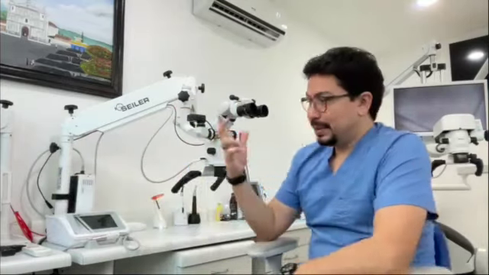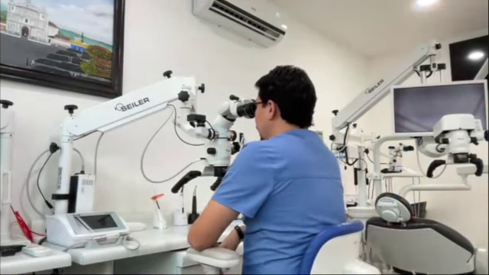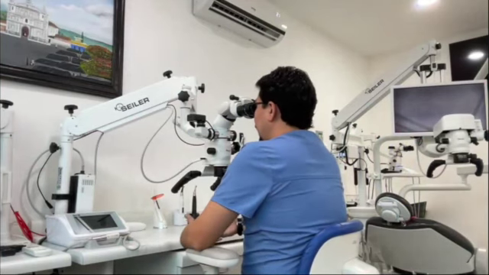But what happens when I work with the help of the regular microscope in this way? I lose my peripheral vision. At least at the very beginning of the learning curve, I am going to lose my peripheral vision. And if you don't have that peripheral vision, you are not going to know where your hands are located.